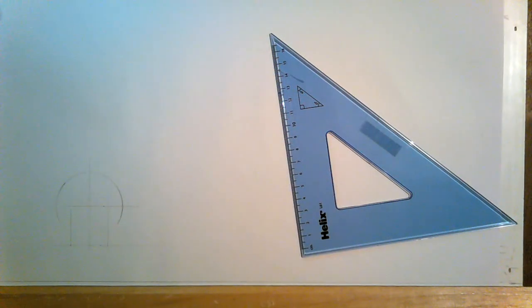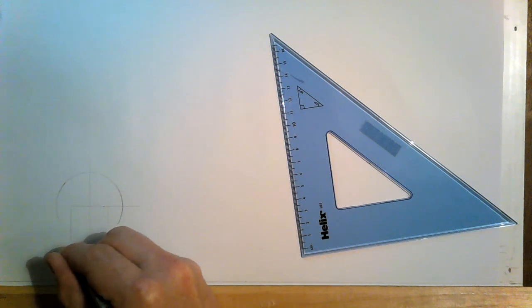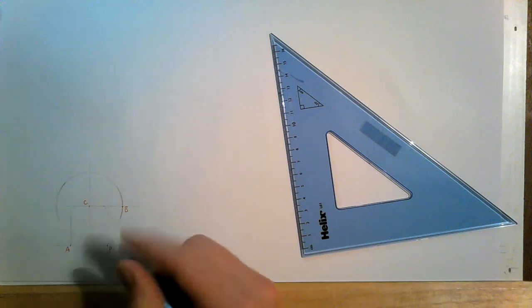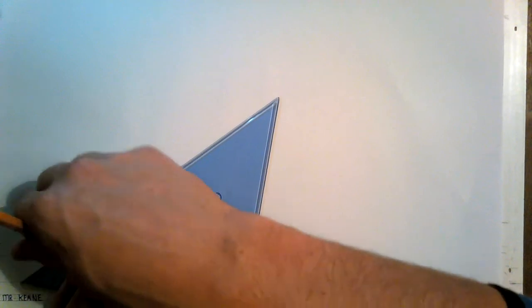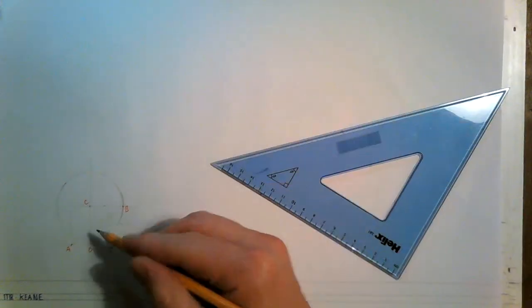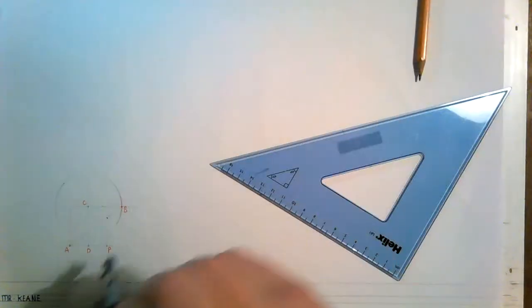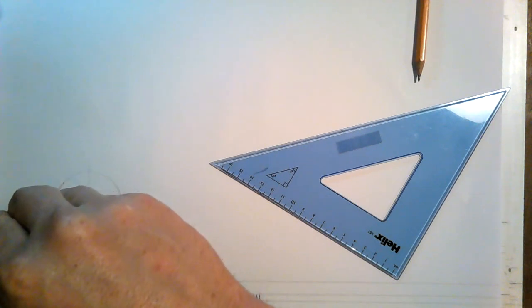So this is P. Label this A, label this B, C for center, and D. If we have these 5 points, we should be able to complete our logo. You join A to B. Where it intersects the P line, that gives us a point in our arc. So we can put the point of the compass on D and mark there.